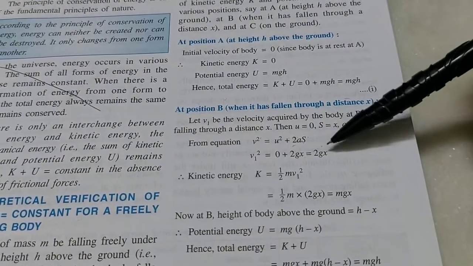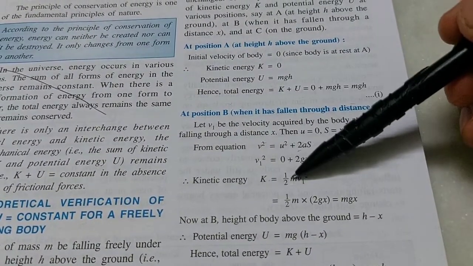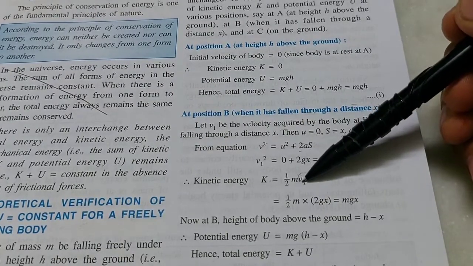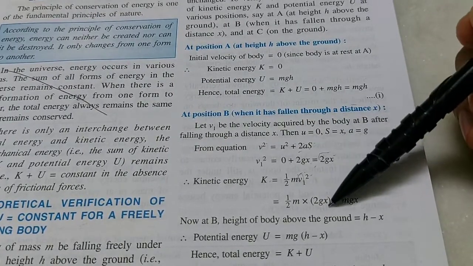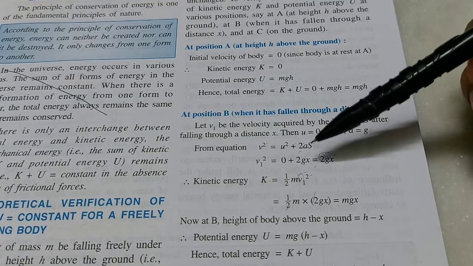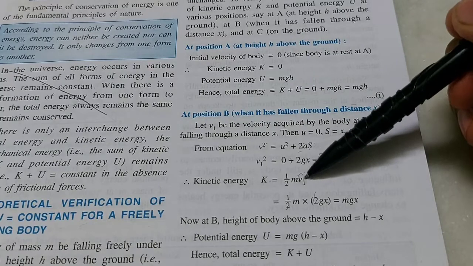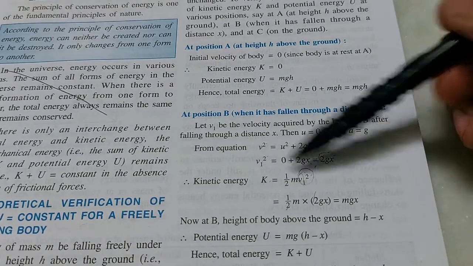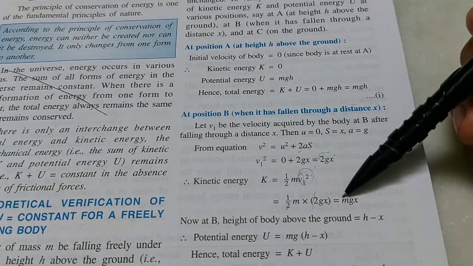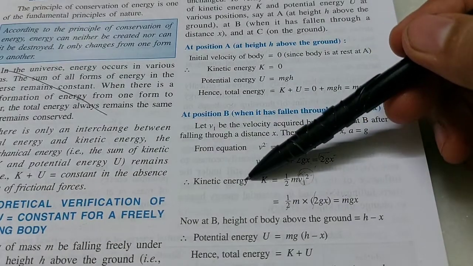So that's 2gx. Now we know that kinetic energy is half mv squared. We substitute the value of v squared as 2gx. By the way, it's not v, it's v squared. There's no square required here. So 2 and 2 get cancelled, and I'm getting mgx as the kinetic energy.